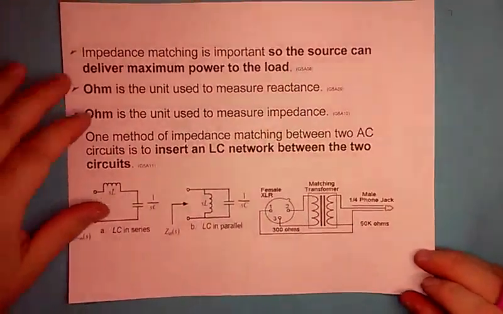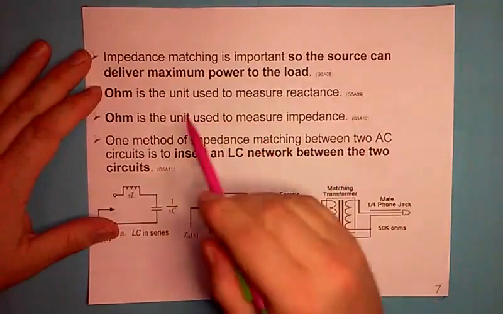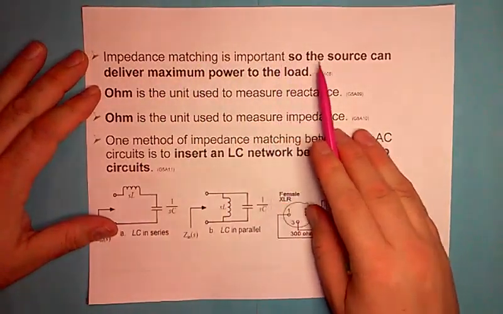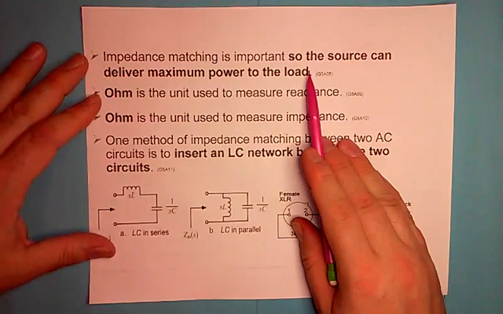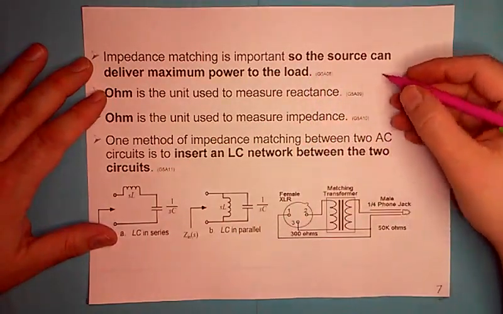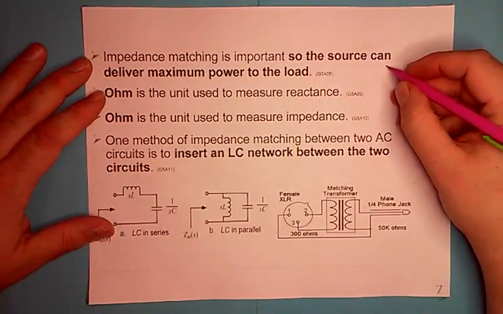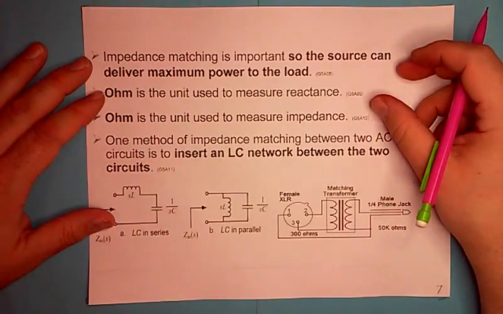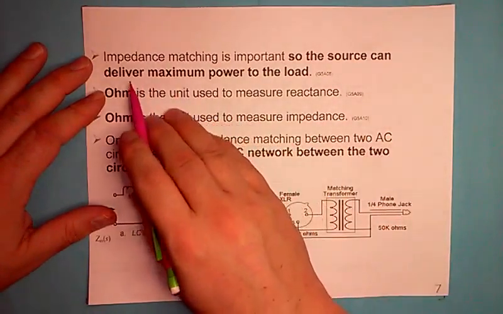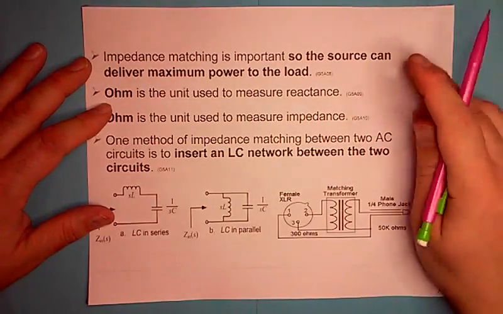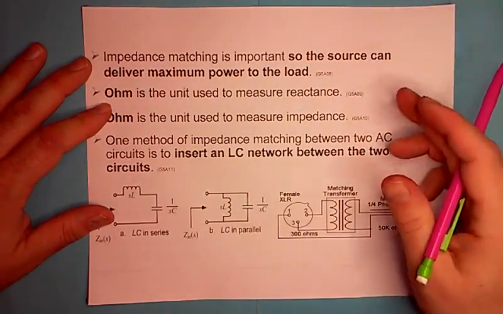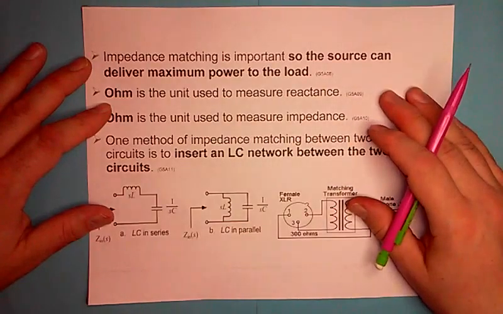All right, so on to the next slide. Impedance matching is important so that the source can deliver maximum power to the load. So when we have a 50 ohm impedance on the transceiver and a 50 ohm impedance at the antenna, it delivers maximum power to the load. If one is slightly off from the other, then there'll be an imbalance, and that's called SWR, standing wave ratio.